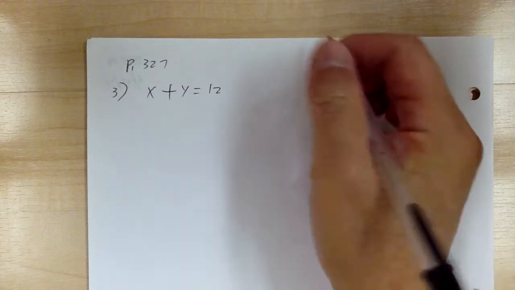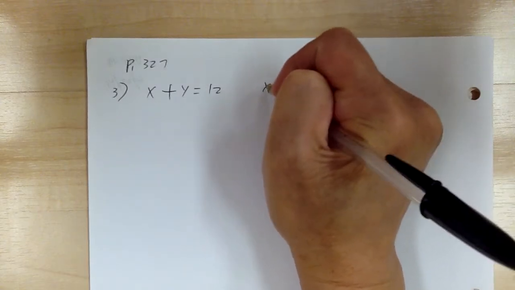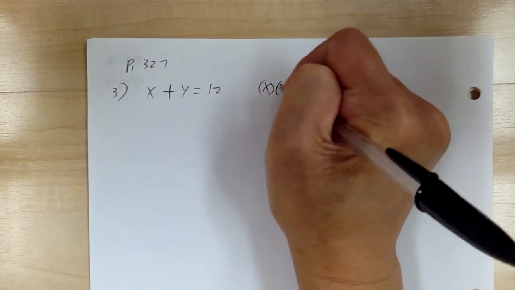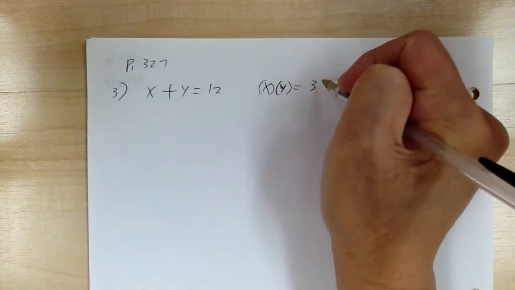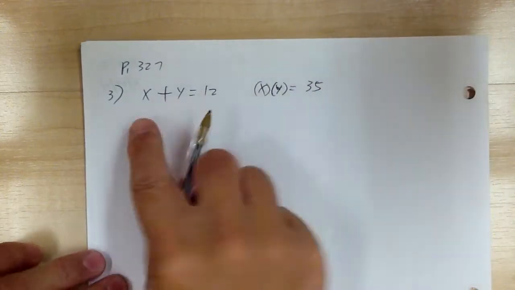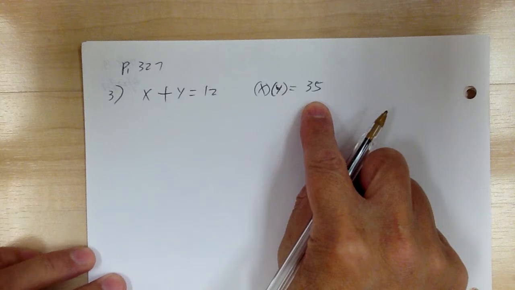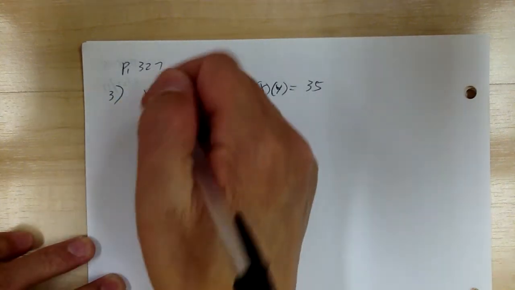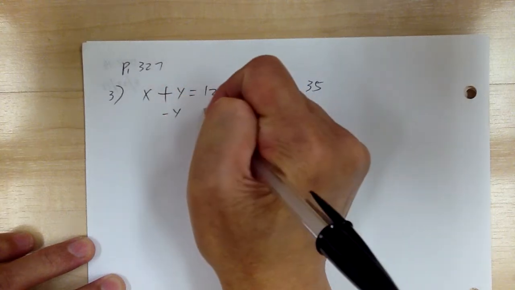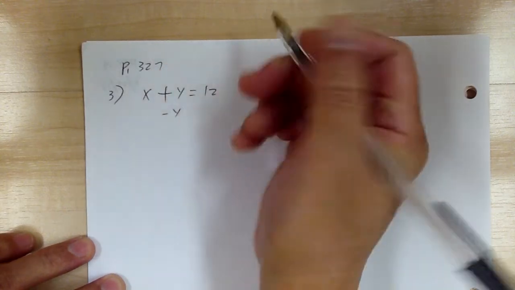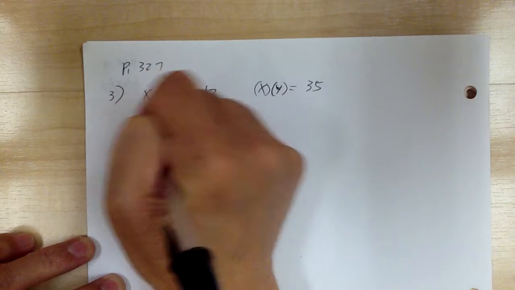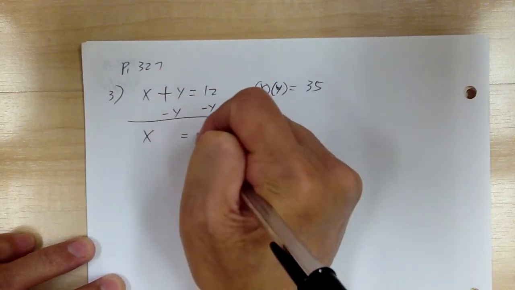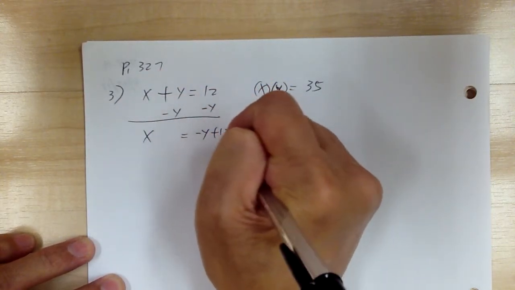Their product is 35. So x times y equal to 35. So again, the sum equal to 12, the product equal to 35. So again, you have to use a substitution technique. So let's go ahead and minus y on both sides. If you minus x, that's fine too. So minus y. So you've got x equal to negative y plus 12.